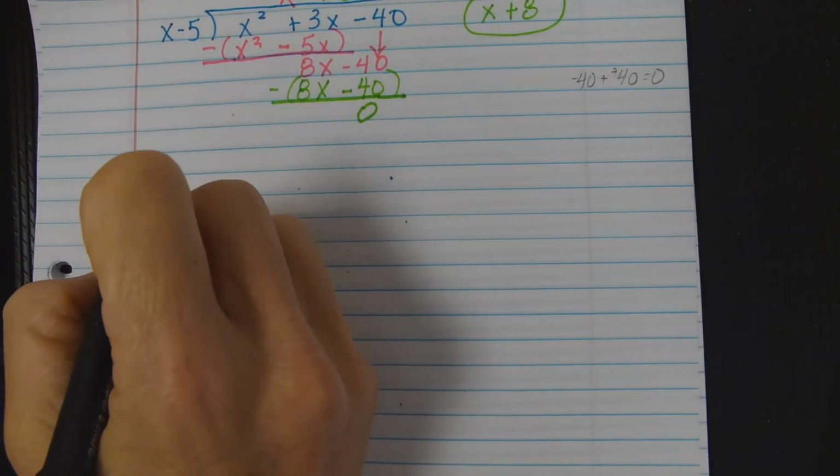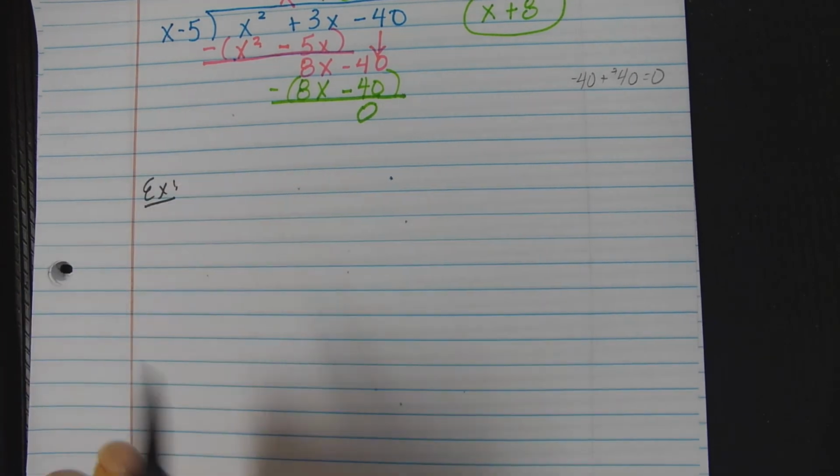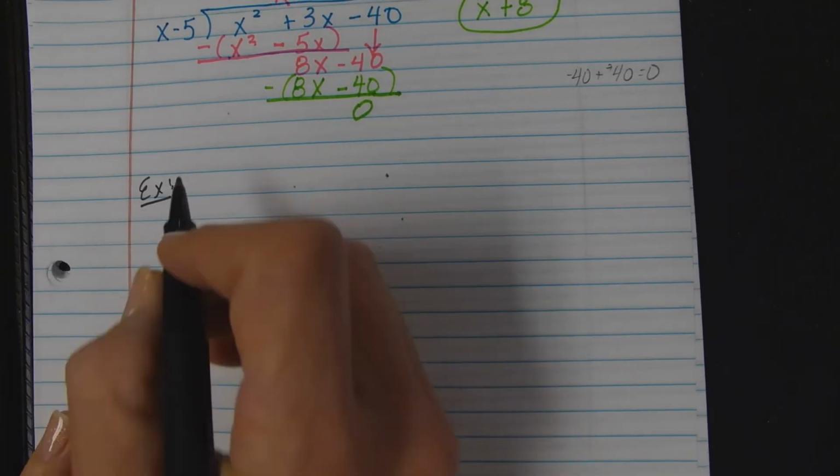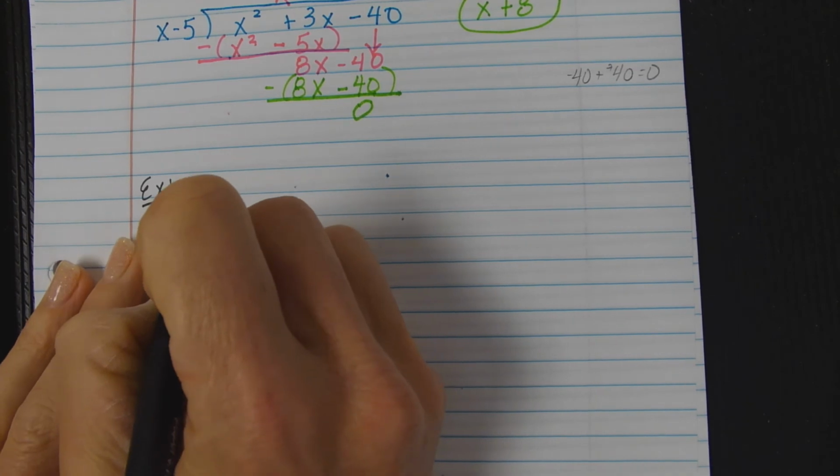Let's do one more. All right, let's see. Look at your homework. Ooh, this is a good one. I'm going to go ahead and write it for you in long division.